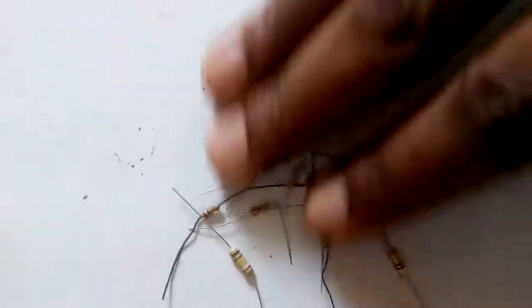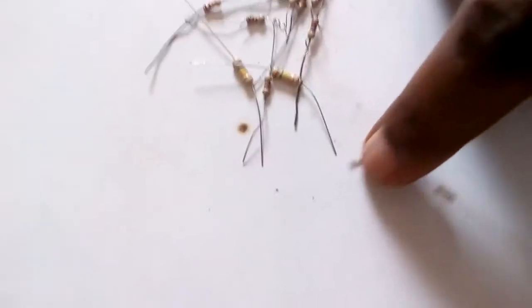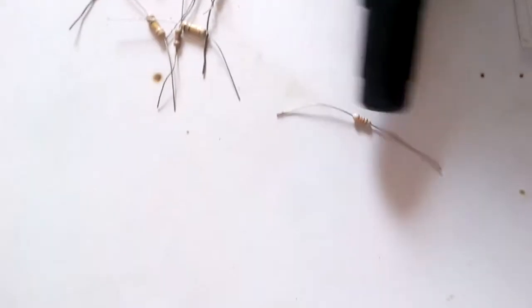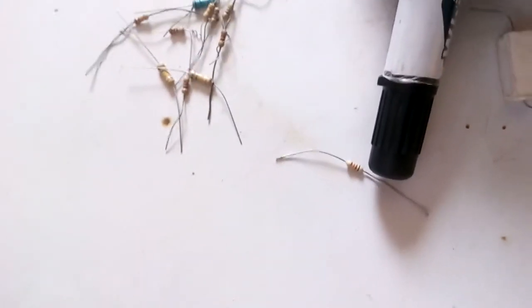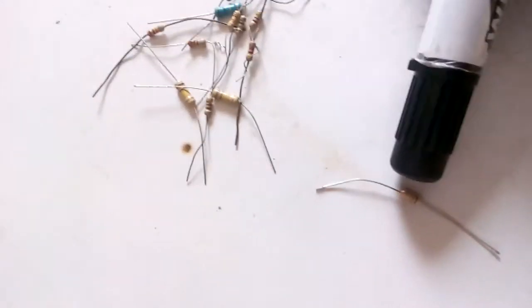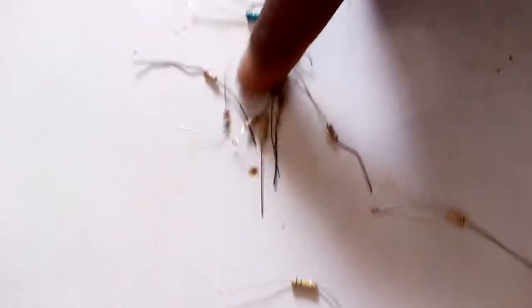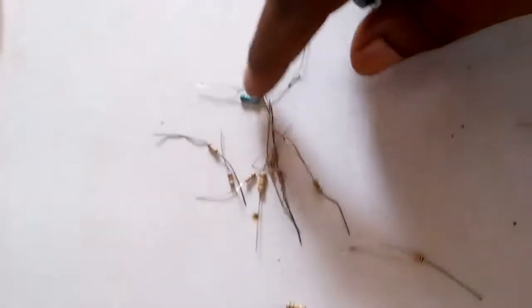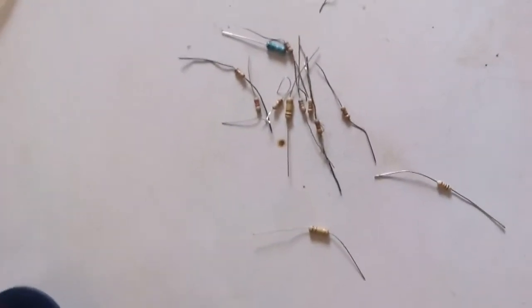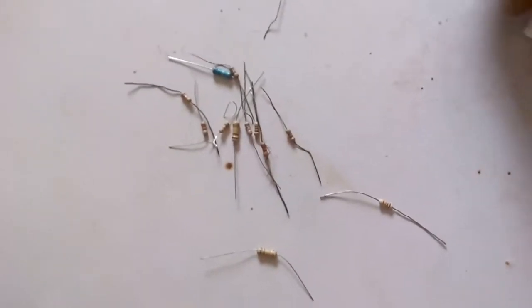Okay, here on the table we have resistors. These are different kinds of resistors. As you can see here, these are carbon resistors. Normally they have color codes, like you have 4 colors, 1, 2, 3, and then 4. So these are carbon resistors of different values. The color depicts the value of the resistor. I'm going to show you how to calculate the color to get the value.